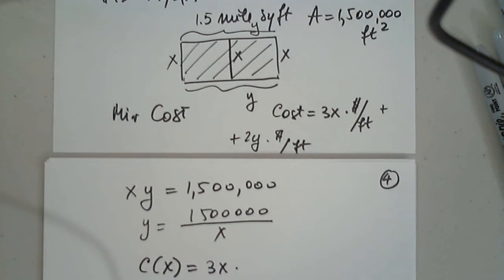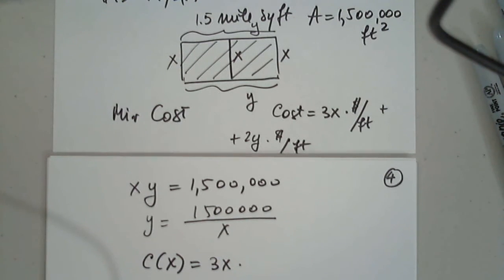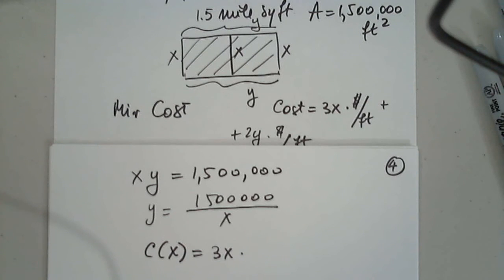Professor, I think they just want you to minimize the size of the fence to be the lowest cost, because the least fence will be the lowest cost. So they don't want us to create the cost. Yeah, I think it's just a question about how to make the fence as small as possible for this 1.5 million square feet.